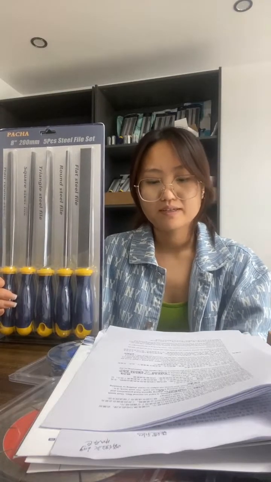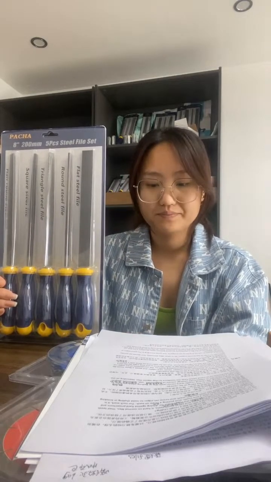When we use a file on bronze, like copper, zinc, or other alloy elements, how should we operate it? Bronze is similar in nature to brass in some aspects, but varies according to the percentages of alloying elements.